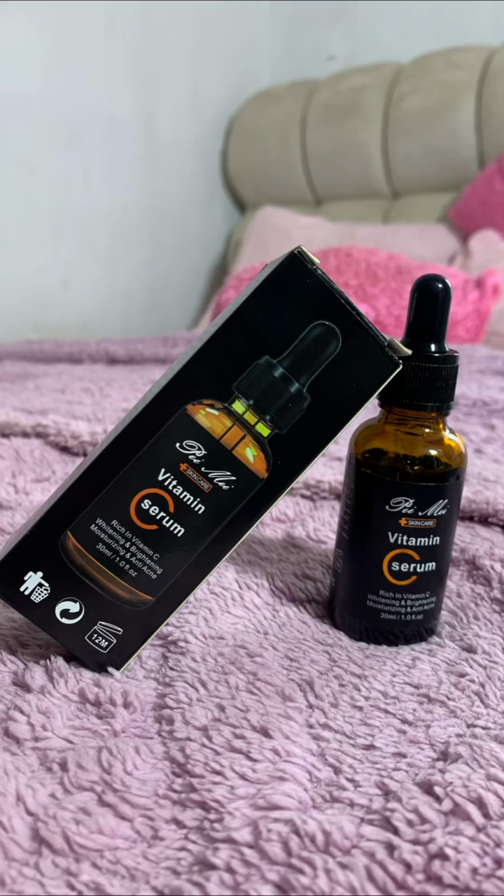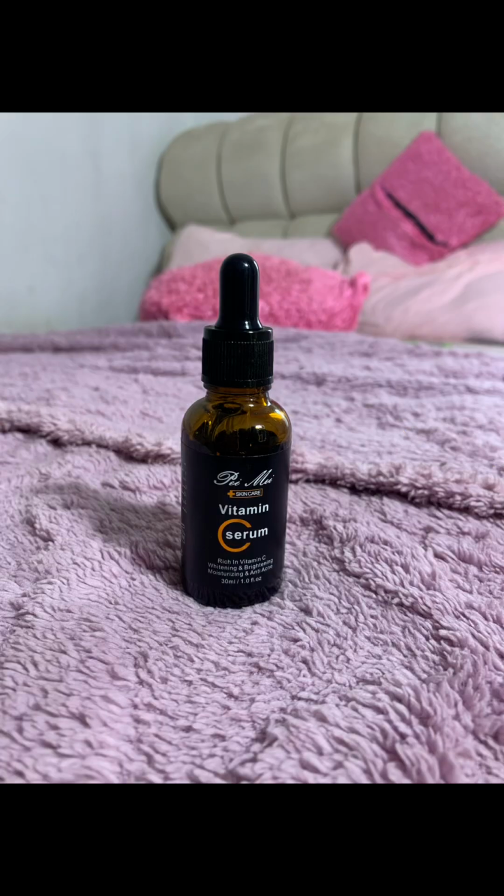First of all, you have to take a picture of the product. We're going to take it step by step. Understand? Let's go. So the first thing I did was to take a picture of the product, just like this.